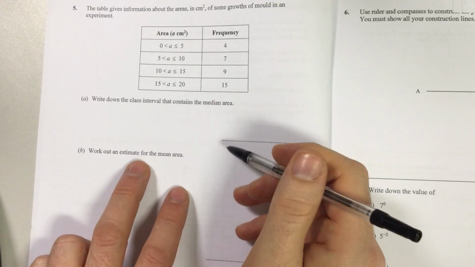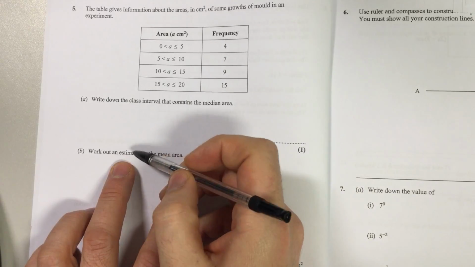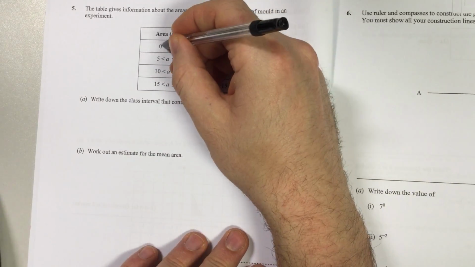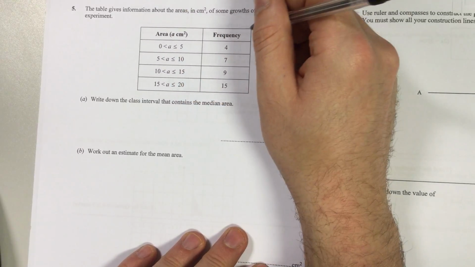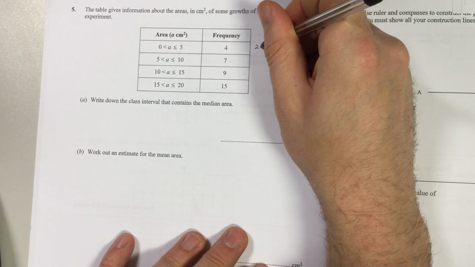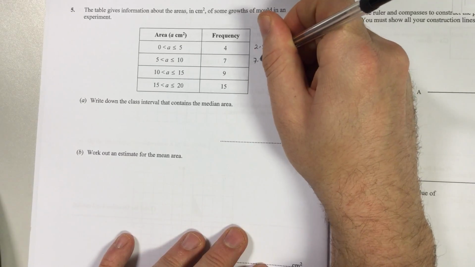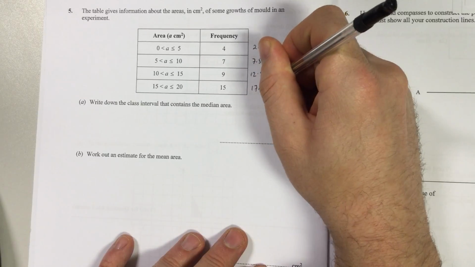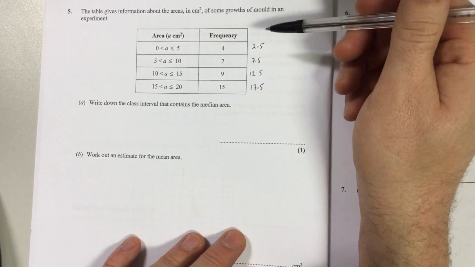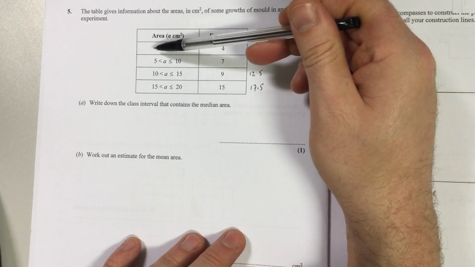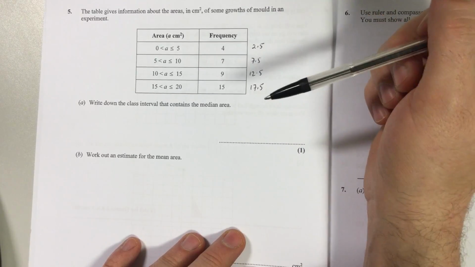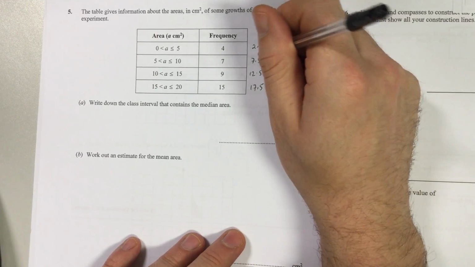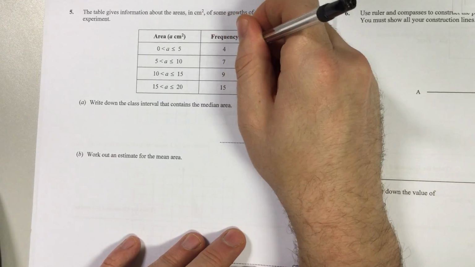So to estimate the mean, the reason it's called an estimate is because you are using the midpoints from these numbers here, okay? Because you can't use 0 or 5, you have to use the middle. So the middle of these is 2.5, 7.5, 12.5 and 17.5. If you can't do it in your head, you can add the numbers together and then halve it. So 0 add 5 is 5, half of 5 is 2.5. 5 add 10 is 15, 15 divided by 2 is 7.5. So you can generate them like that.